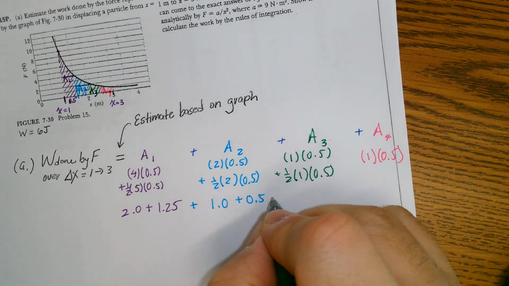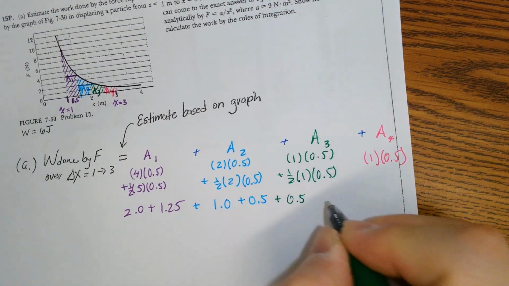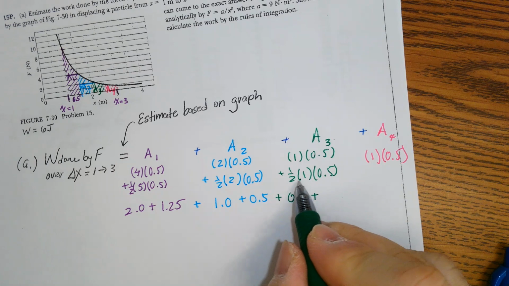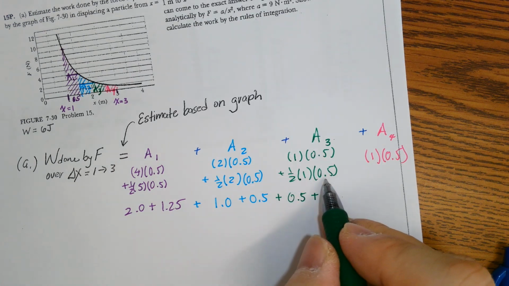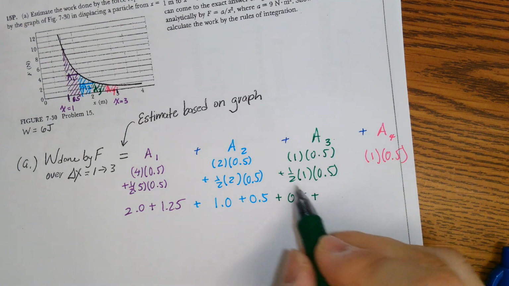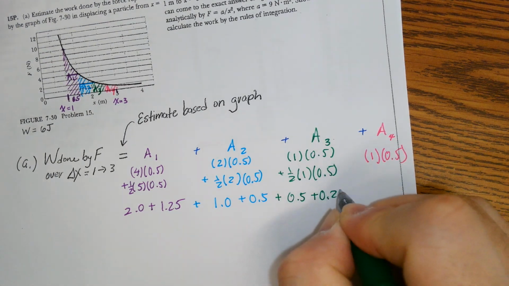Plus here I have 0.5, plus half of 1 is half times 0.5, so 0.5 times 0.5 is 0.25.